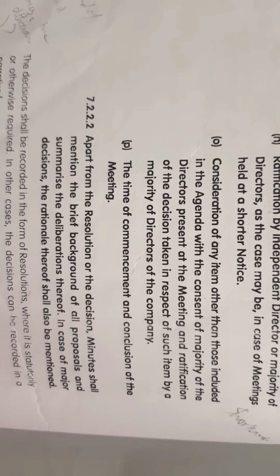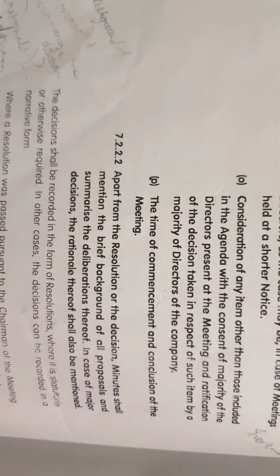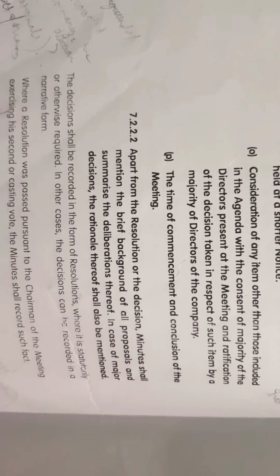Apart from the resolution or decision, minutes shall mention the brief background of all the proposals, the deliberations, and the major decisions.